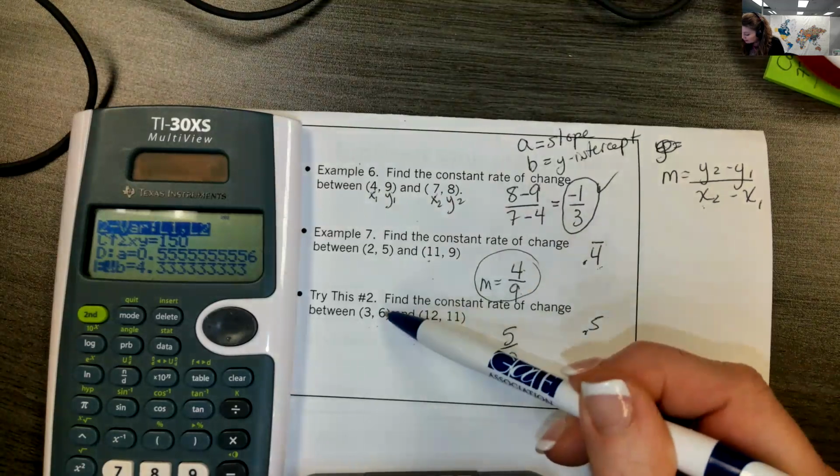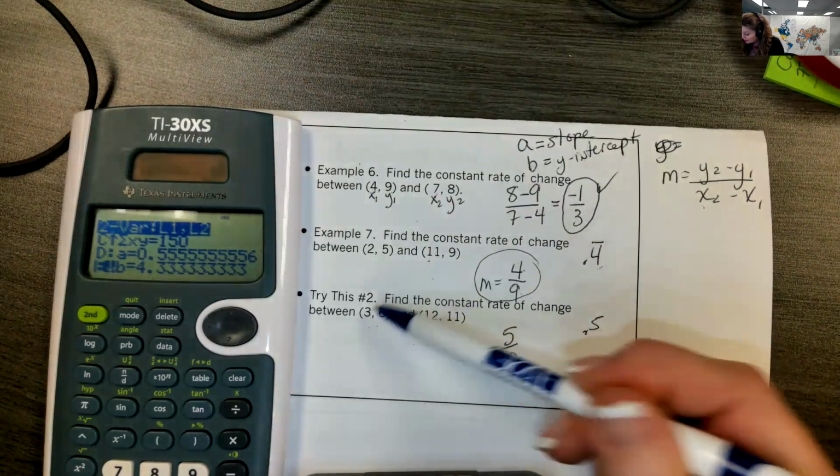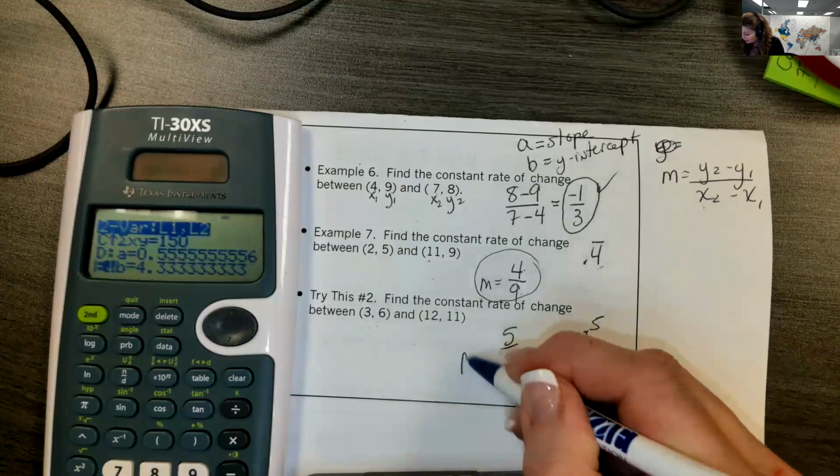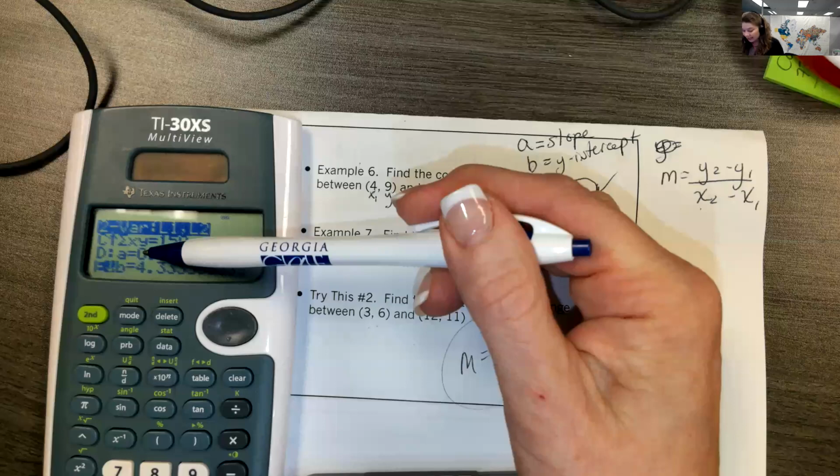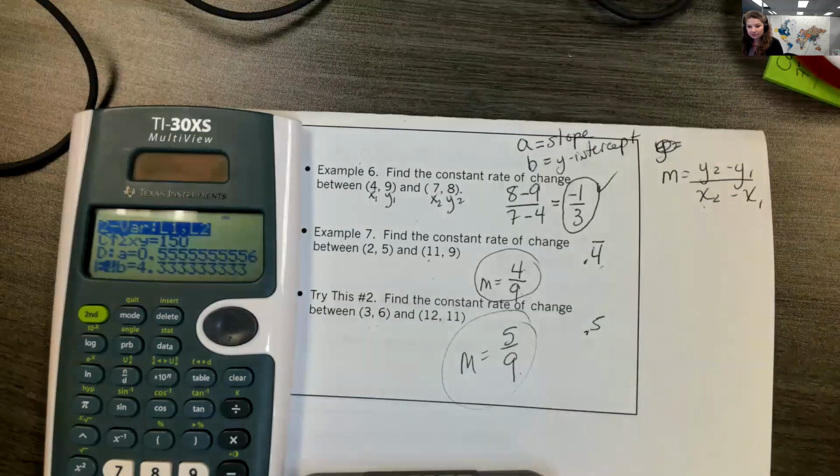11 minus 6 is 5. 12 minus 3 is 9. And our slope is 5/9. And of course, if it was negative, you would have a negative sign in front of the 5.